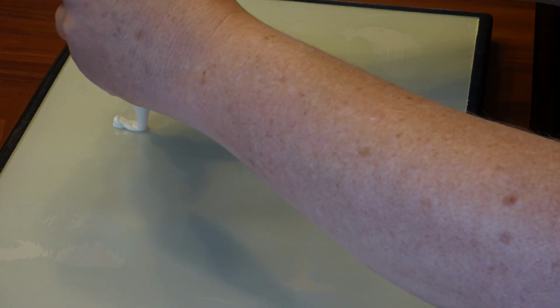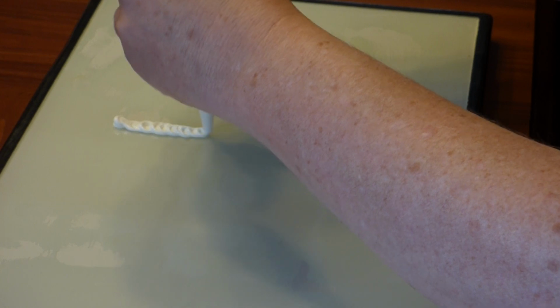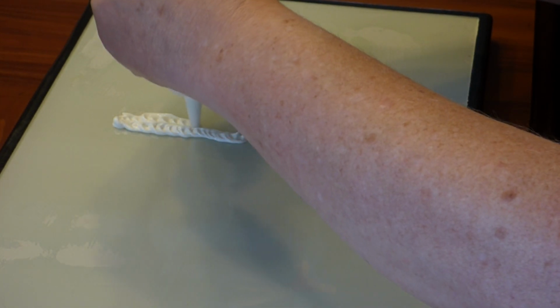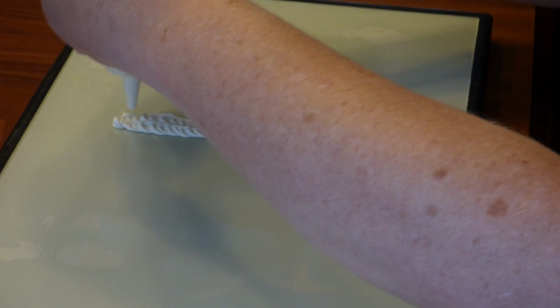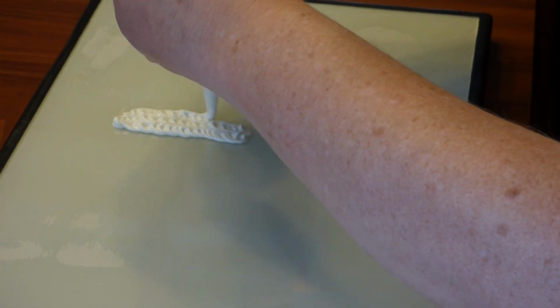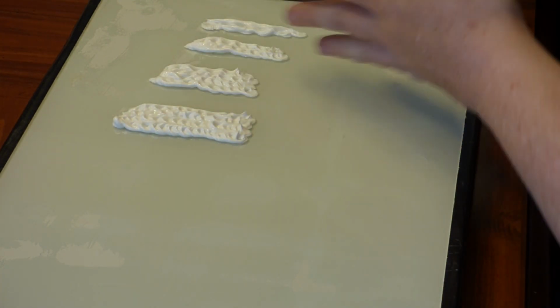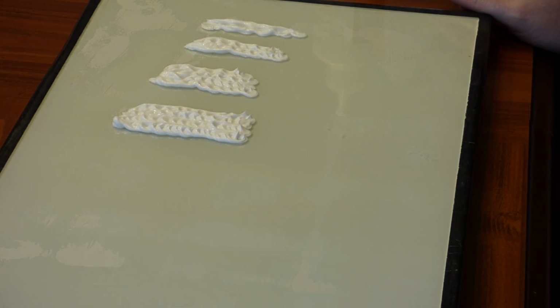So here's what we're going to do. About that long. I want them cut longer, made longer than what I'm going to need. So now I have 4 different sizes, so I should be able to cover anything that I want to make. Now I want to do one extra thing.